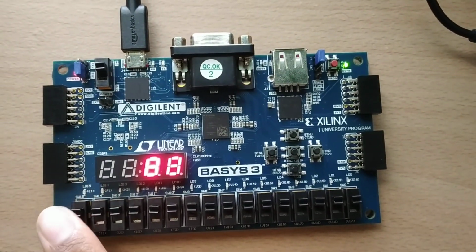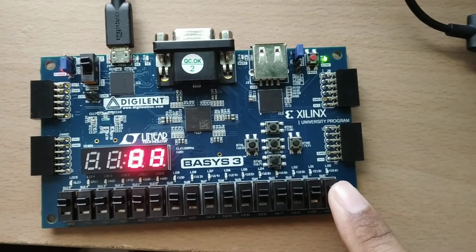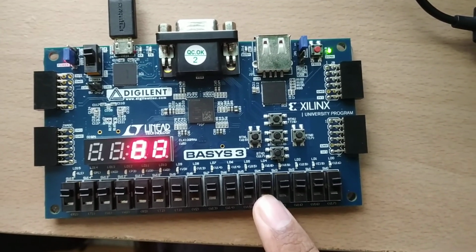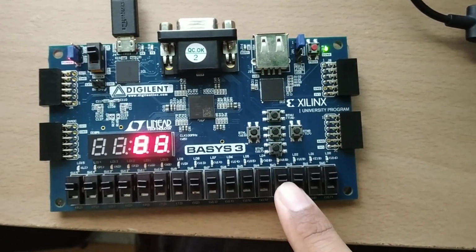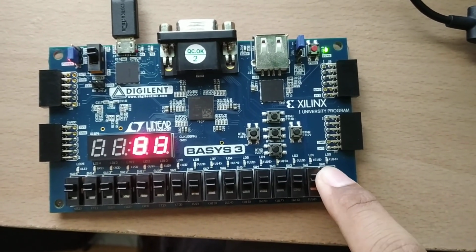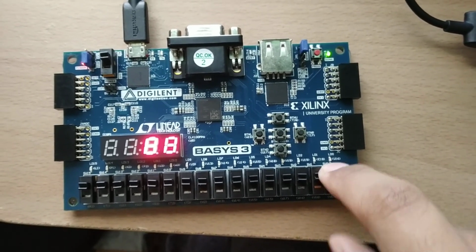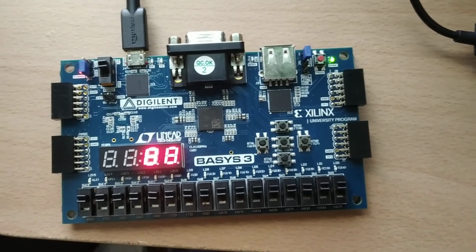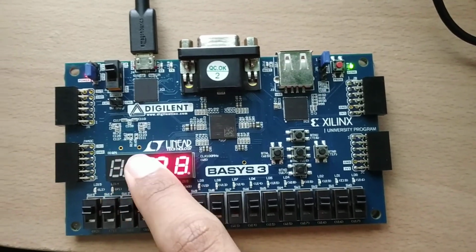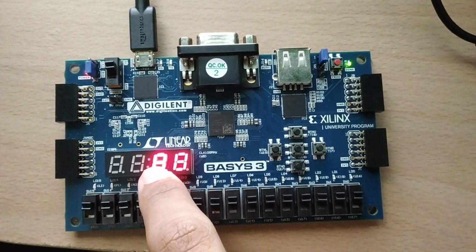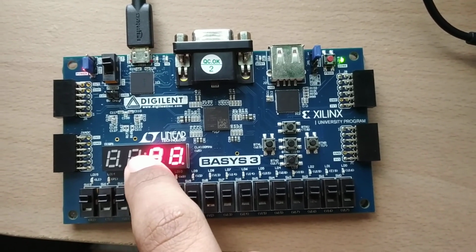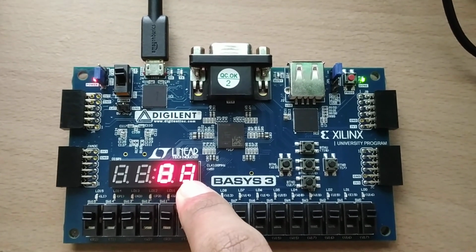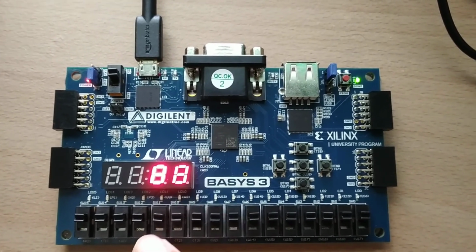Basically, there are 16 switches on a Basys 3 FPGA board. I have assigned all these 16 switches as the parking spots. For 0, the parking spot is empty, and for 1, the parking spot is full. These are the 2 displays. The display on the left shows the floor on which parking is available, and the display on the right shows which parking spot is available.